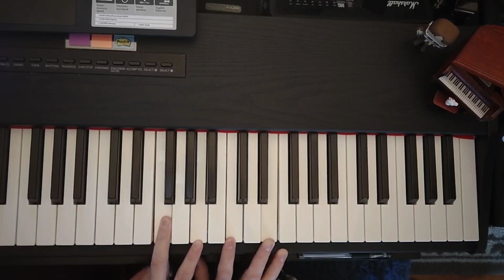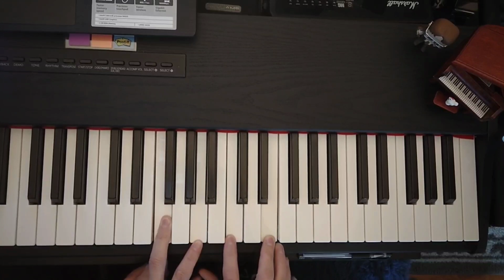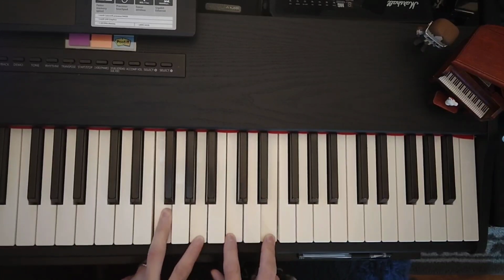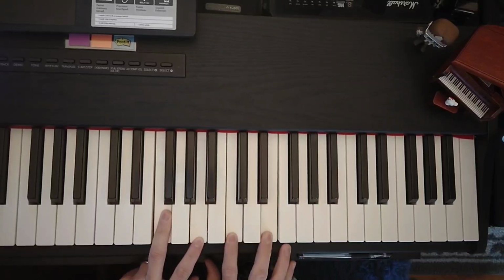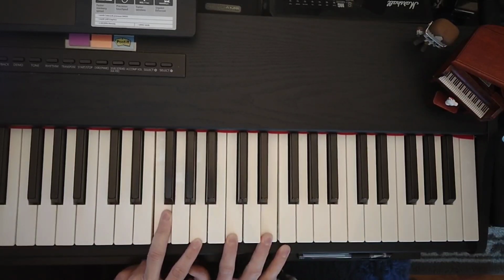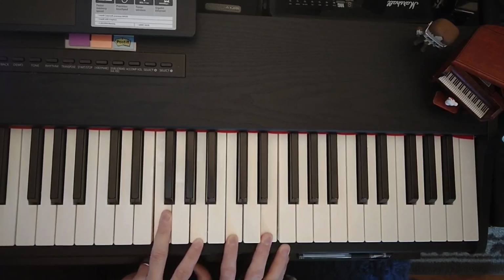And you can always double check to make sure you have the right notes by making sure that all the notes in the chord are also in the scale. If you find yourself playing a chord with a black key and you're supposed to be in the key of C, the chances are you're doing something wrong.